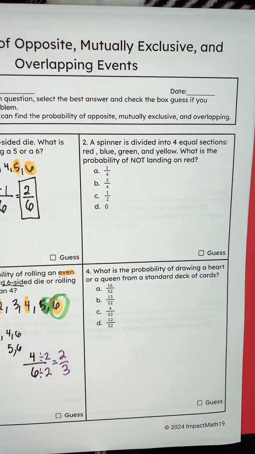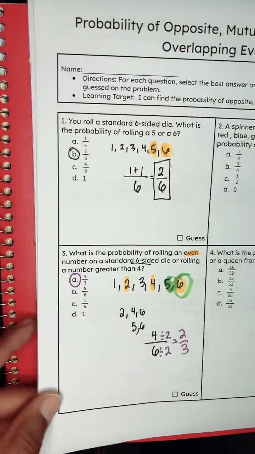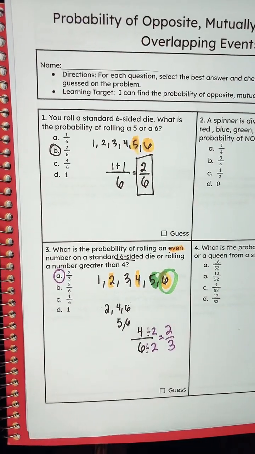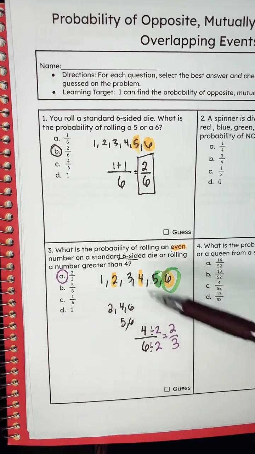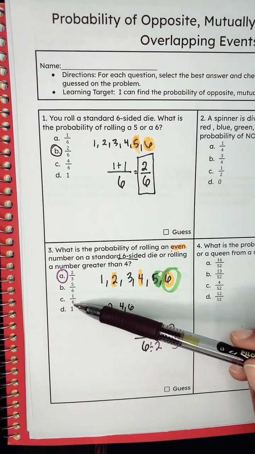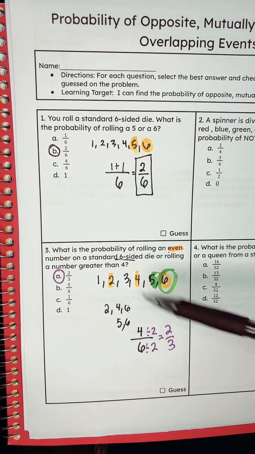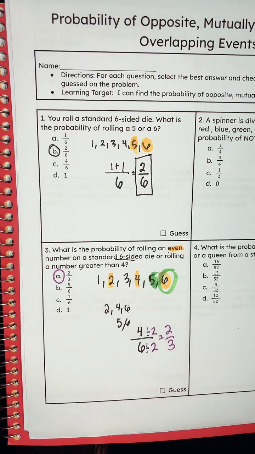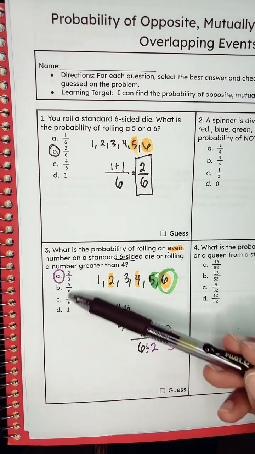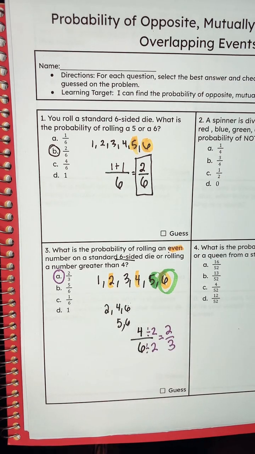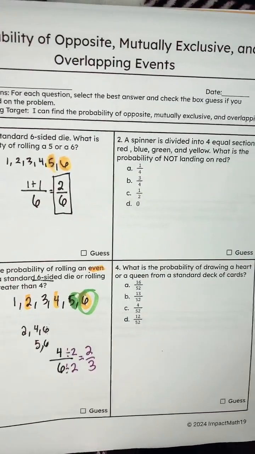How do you know you need to reduce? Usually it will say, but we know here because they didn't have our answer as just 4/6. So that meant we had an even over even, so we had to reduce it to see what our answer would be, 2/3. But usually it will say in the directions, simplify if possible, or if the multiple choice is reduced, you've got to reduce. Great question.